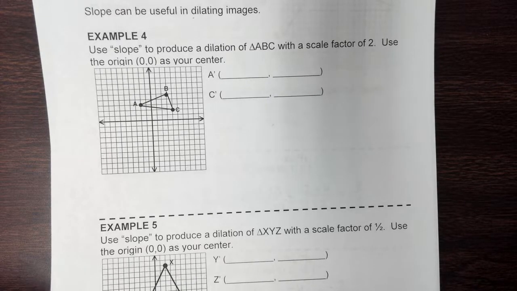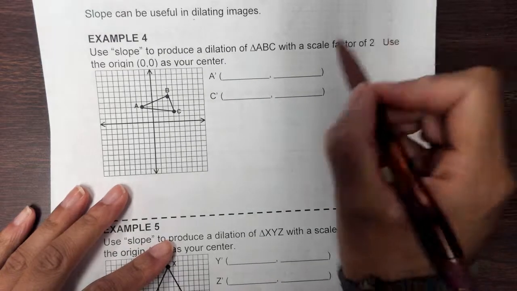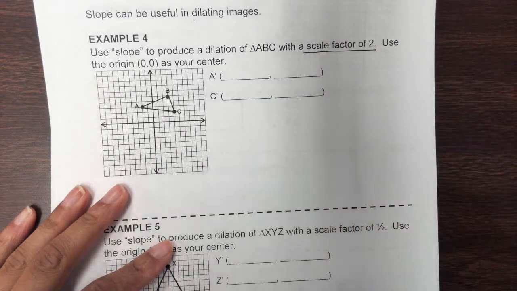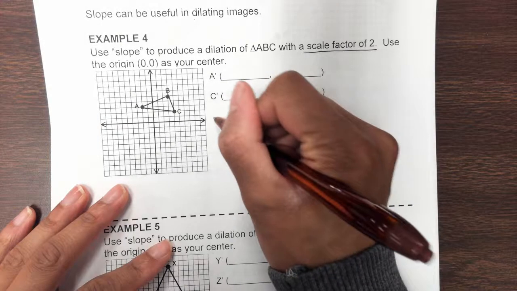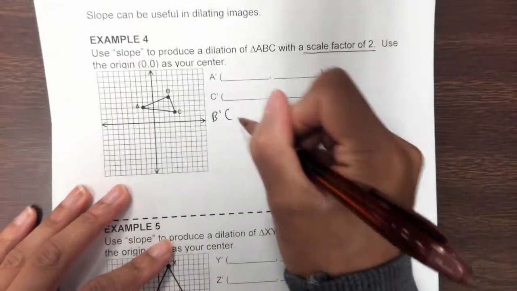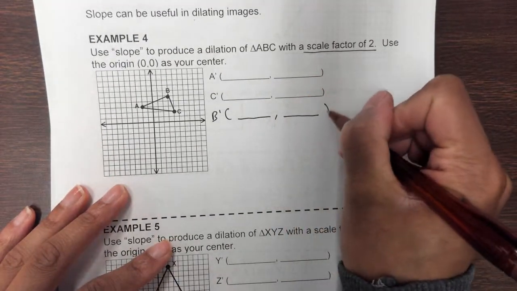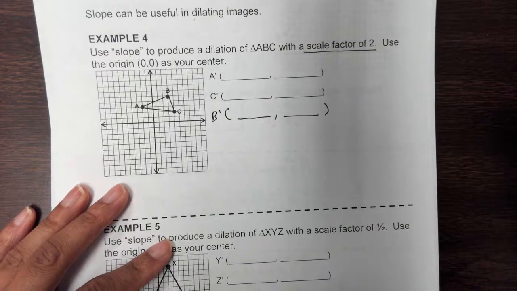And so now this is where we tie into what does slope have to do with what we've been learning for the past couple of units. So this first example should help. It says use slope to produce a dilation of triangle ABC with a scale factor of 2, and then use 0, 0 as your center. So I'm not sure what happened to B prime, but B prime is there, and we'll fill that in as we go. But let's find the coordinates of A, B, and C.